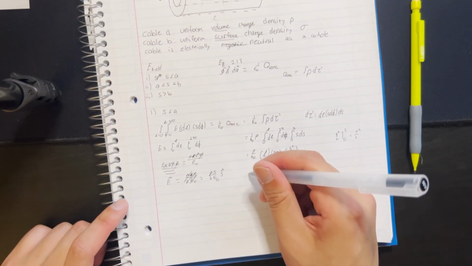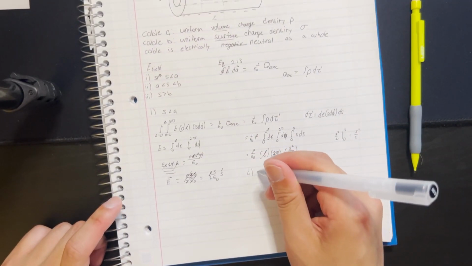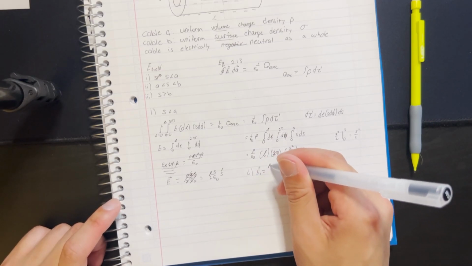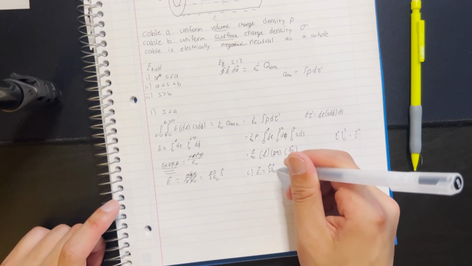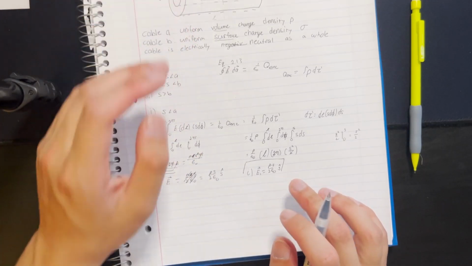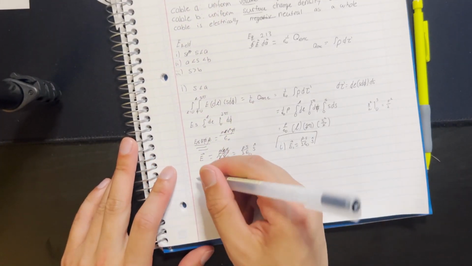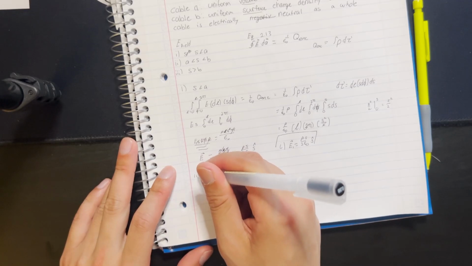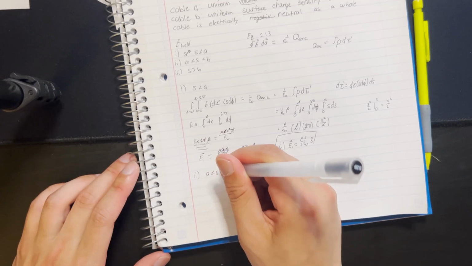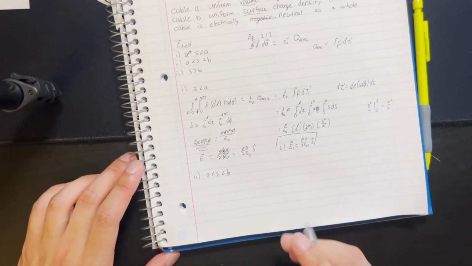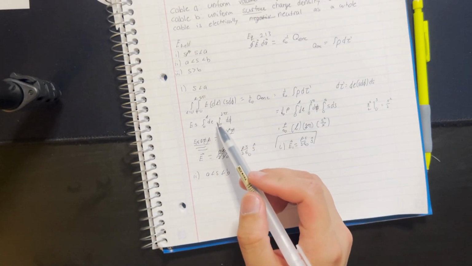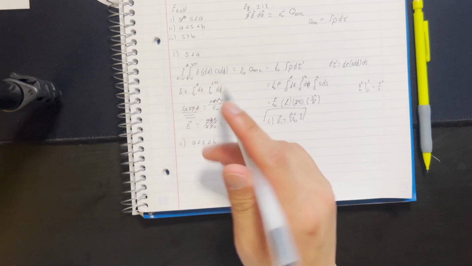All right. So for region I, I'll just put E1 equals rho s over 2 epsilon naught s hat. Now we have our first area. All right, let's do the second area, or second volume, I guess, where a is less than s and s is less than b. So this area right here. We can easily do the left side again since we already have it from the first part, right? Because it's going to be the same thing.